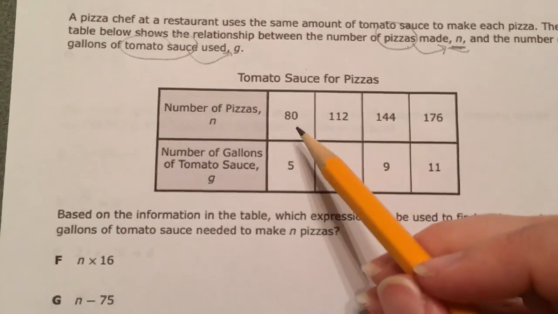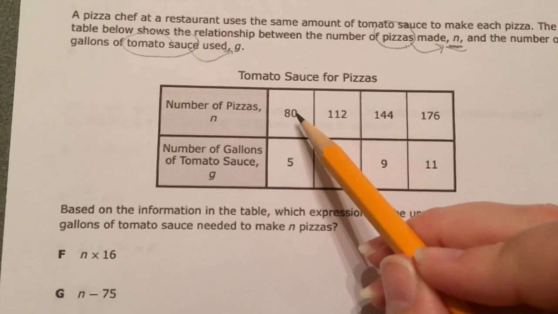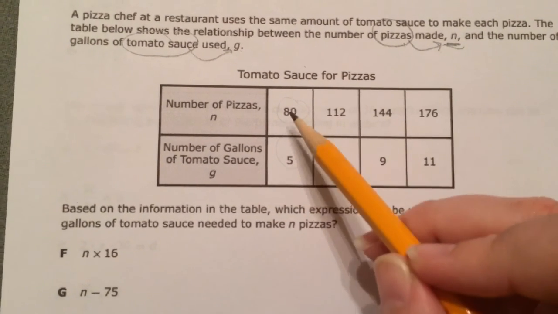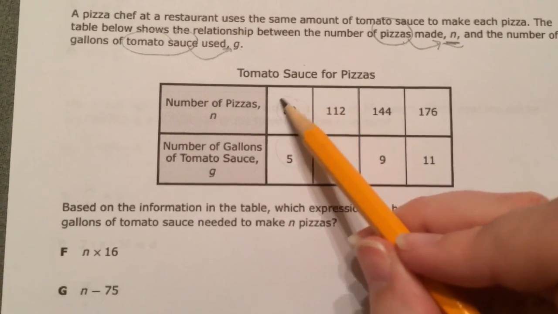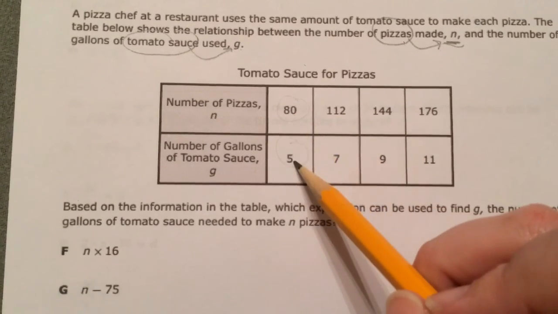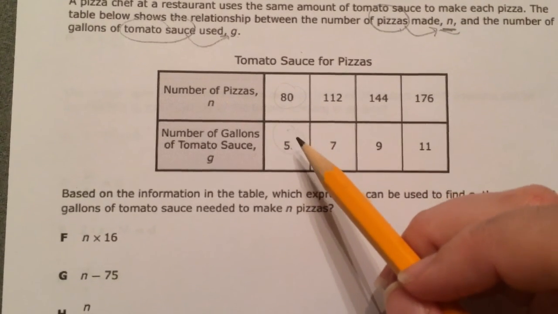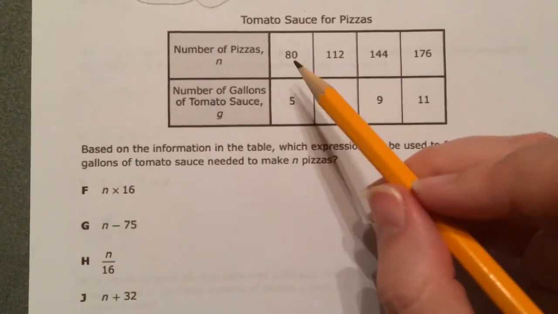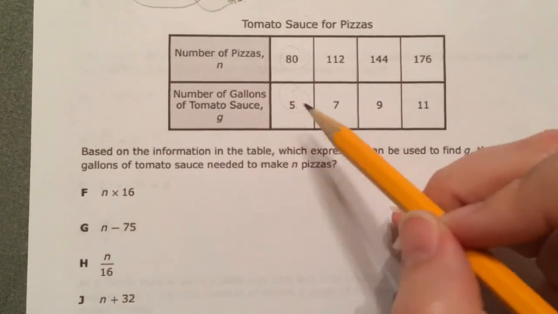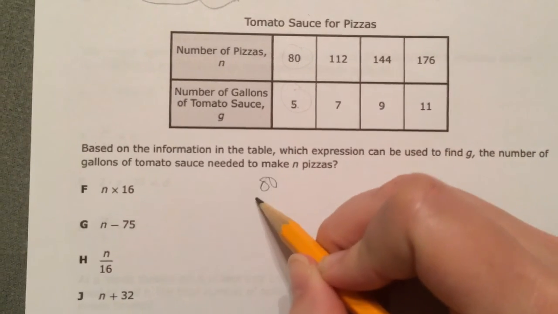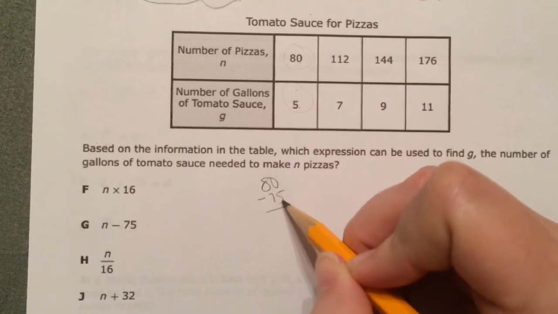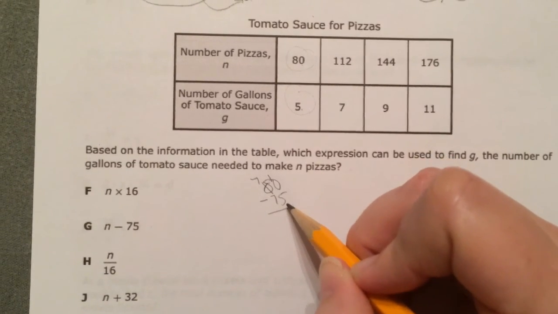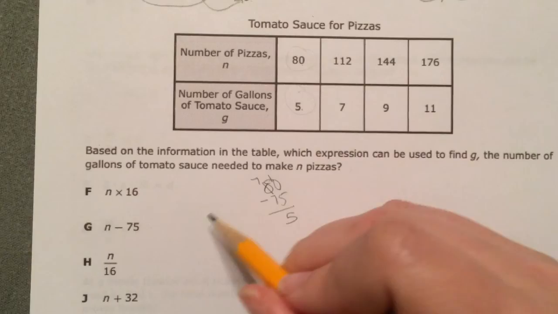All right. So what can I do to go from 80 to 5? Well, my number is getting smaller. So when I get smaller, I either divide or subtract. Oh, well, look, there's a subtraction one right here. 80 minus 75 is 5. Right? Make that a 7, borrow, add the 1, that's 10. Aha, it is 5.